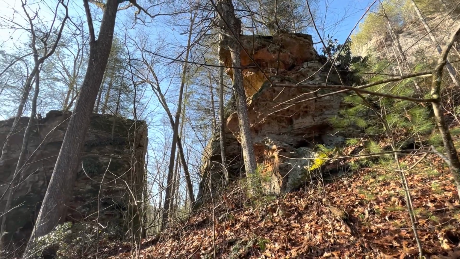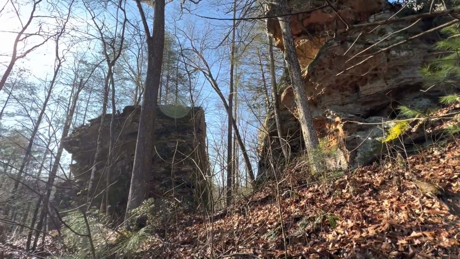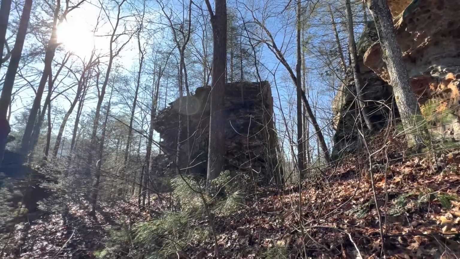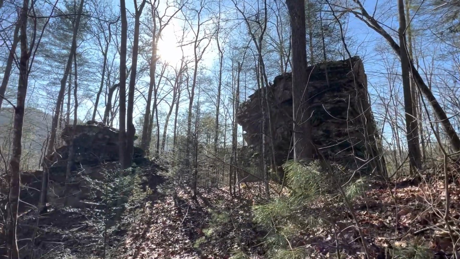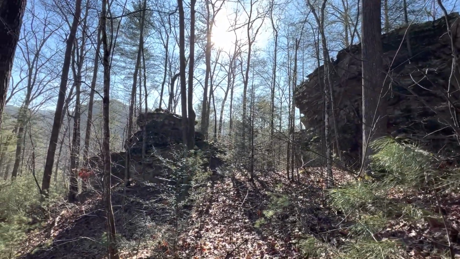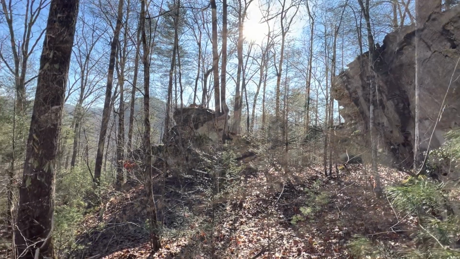Didn't find any arches like I'd hoped. But this is a neat little area here with some big boulders that's broke away and came down the hill at some point over the years.